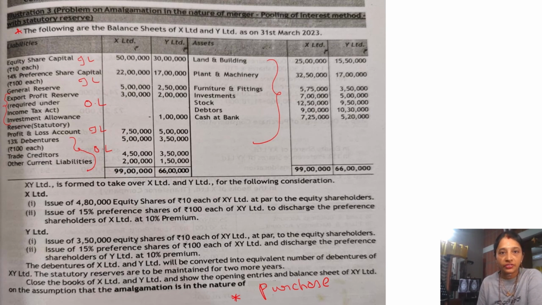So these are the different contents of the balance sheet. Now they have given the adjustments for calculating purchase consideration. XY Limited is formed to take over X Limited and Y Limited. So this is a case of amalgamation. For the following consideration, they are issuing equity shares to the equity shareholders and preference shares to preference shareholders at a premium.